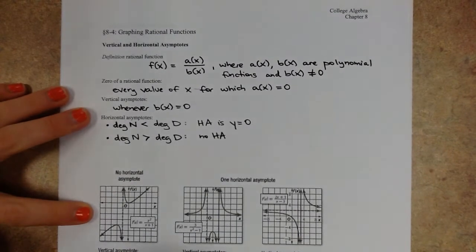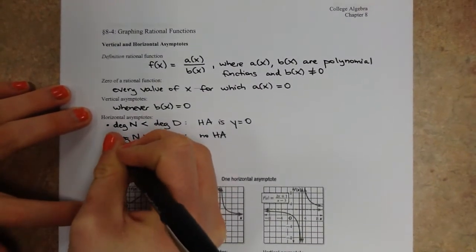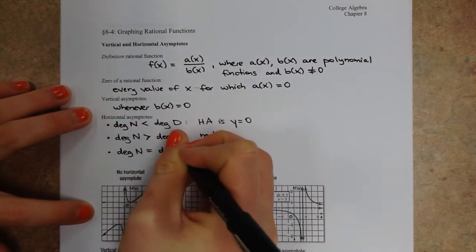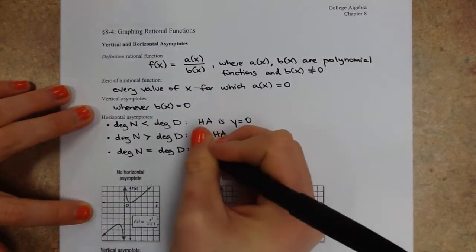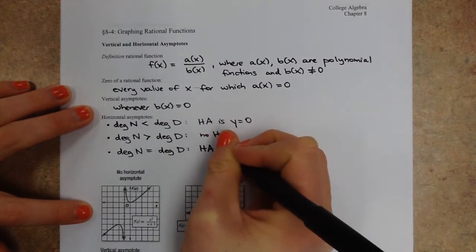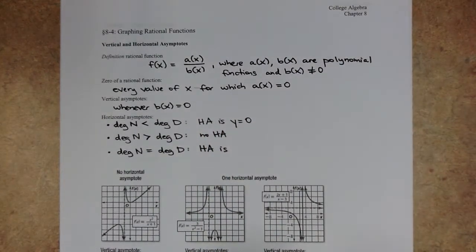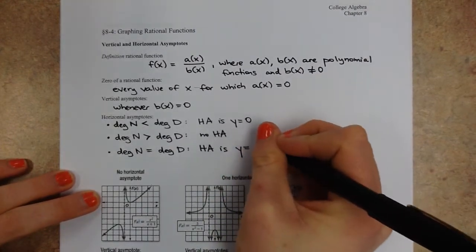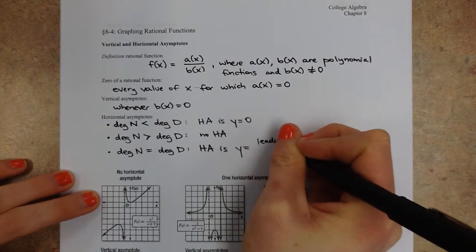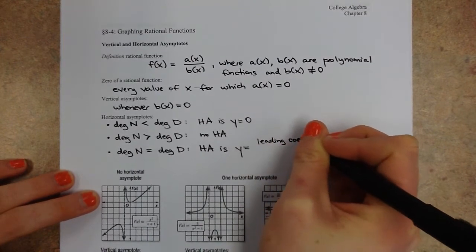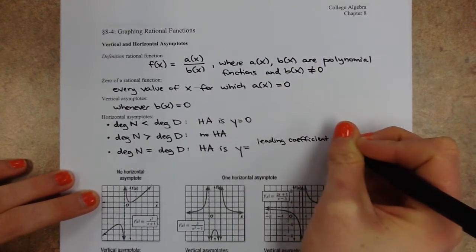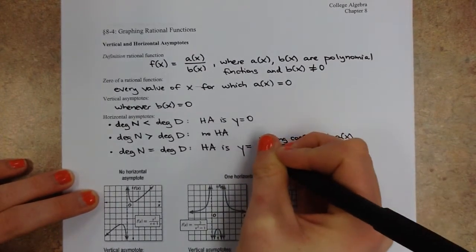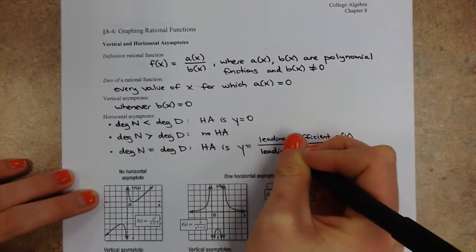And then we have this last really weird example. Let's say the degree of the numerator is equal to the degree of the denominator. That's our third option. What ends up happening here is the horizontal asymptote is this little ratio: y equals the leading coefficient of a of x divided by the leading coefficient of b of x. I'll give you guys a second to write this down.